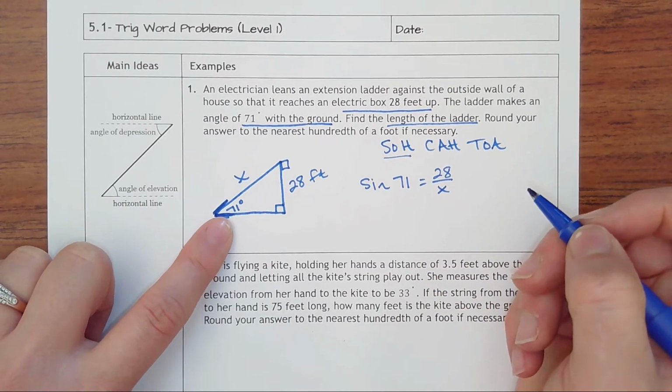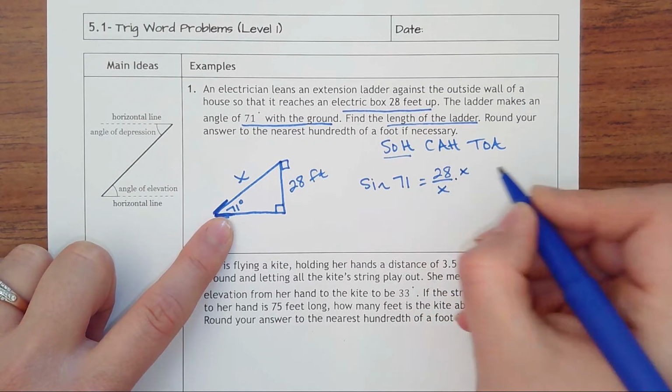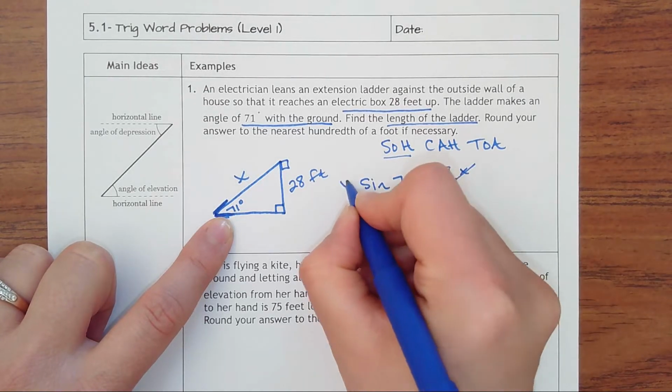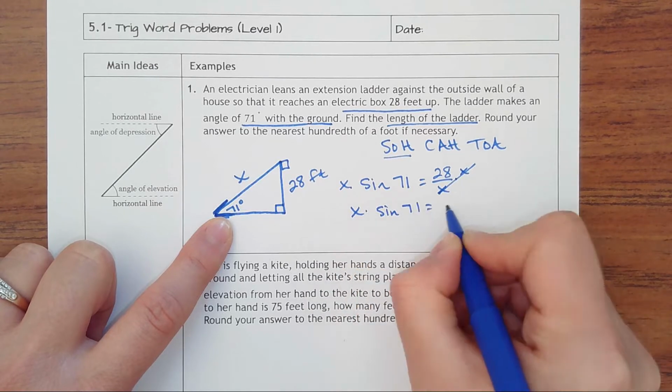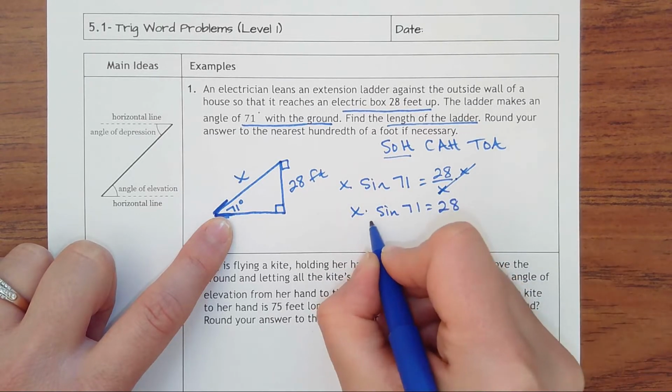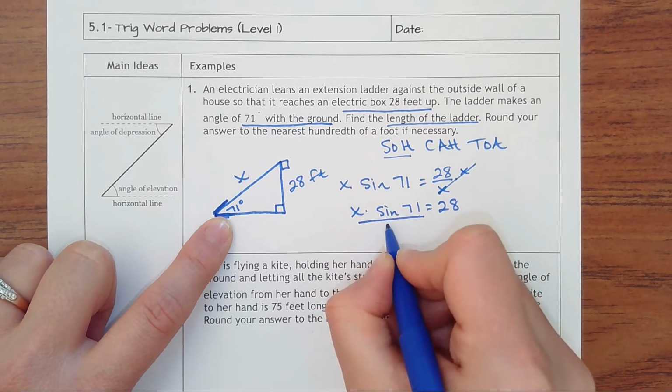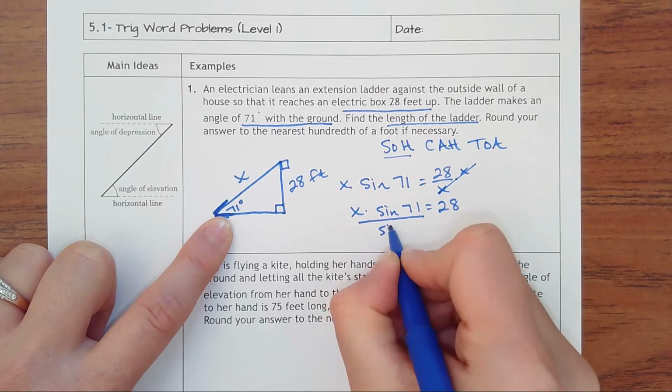And so if I'm trying to solve for x, I would have to multiply by x to get it out of the denominator. So it's x times the sine of 71 equals 28. And then sine of 71 is actually a value you'll get on your calculator, so we want to divide that away from x.